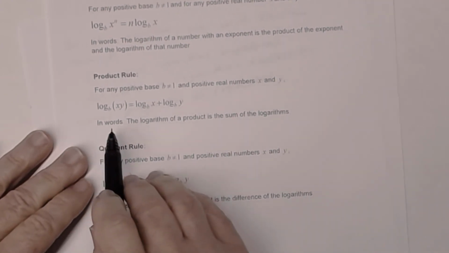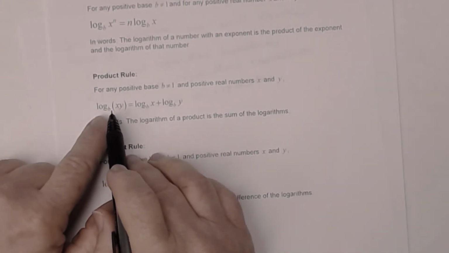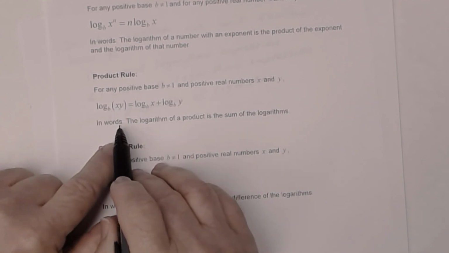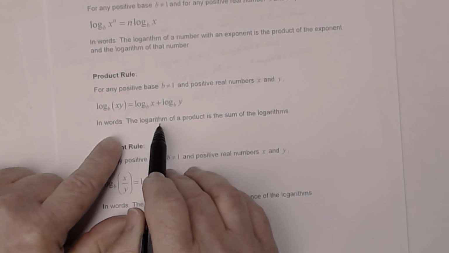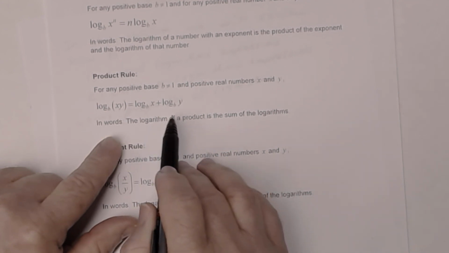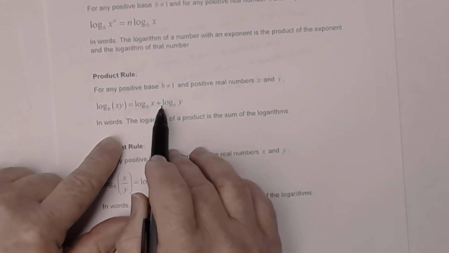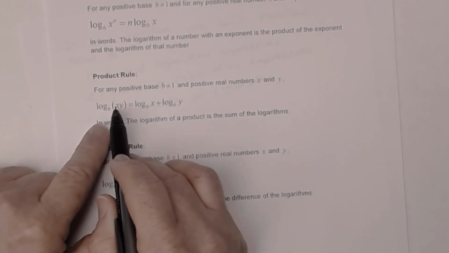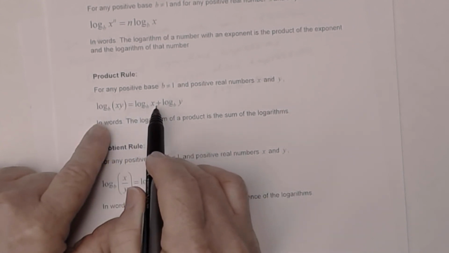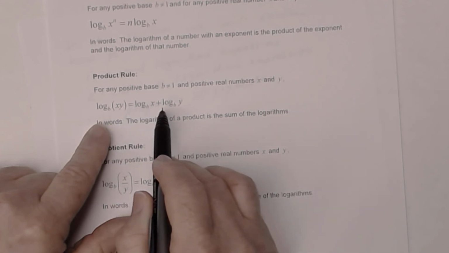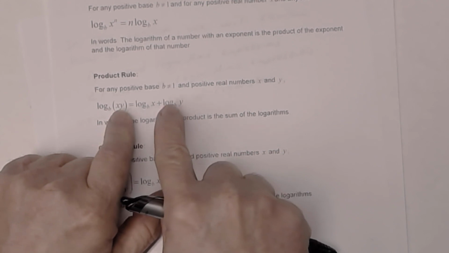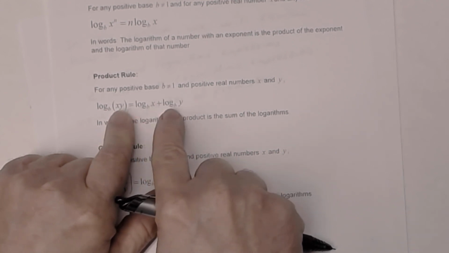But the log of a product says this. So if you've taken the log of a product, x times y, then, remember in words, you can write the log of a product as the sum of the logarithms. So the log of the first factor plus the log of the second factor. So make sure you see how that looks. So the log of a product is the sum of the 2 logs.